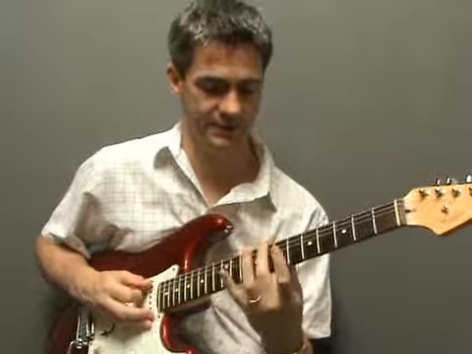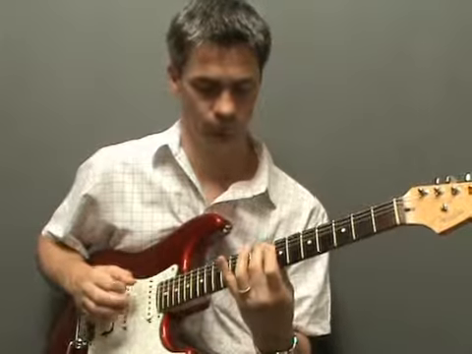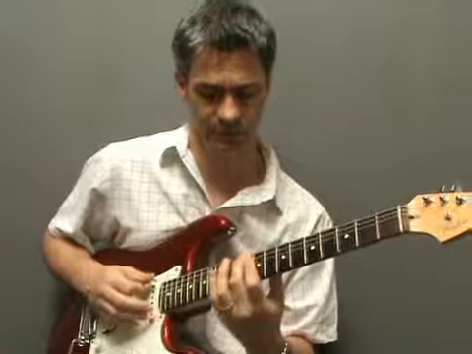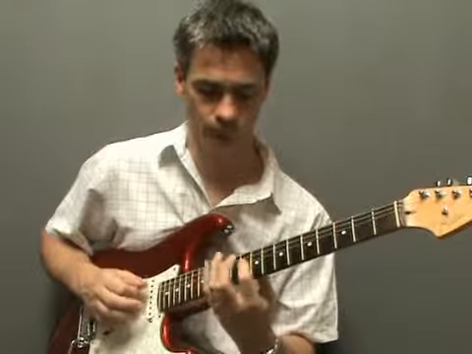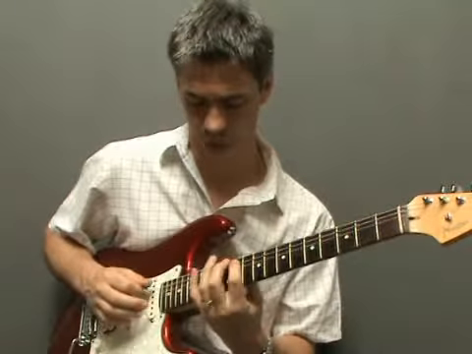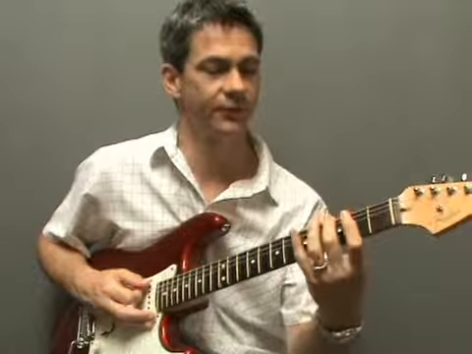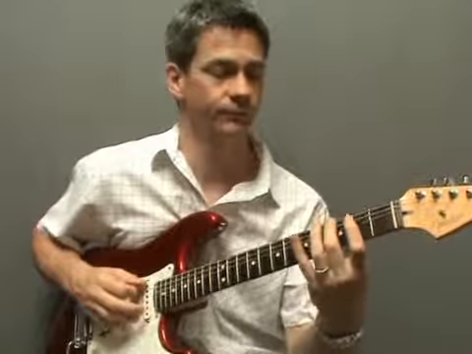At the 8th fret, C. At the 10th fret, D dominant 7. At the 12th fret, E dominant 7. And down at the 3rd fret, G dominant 7.